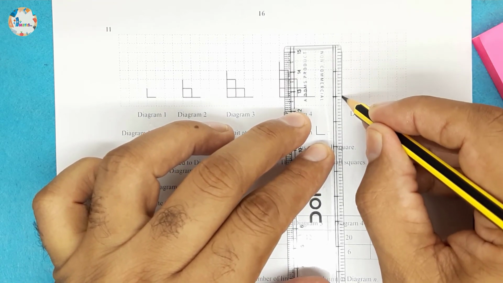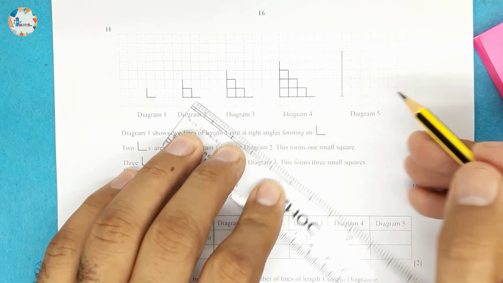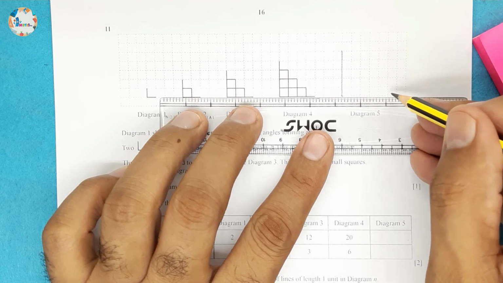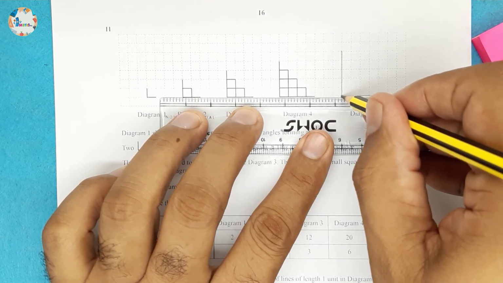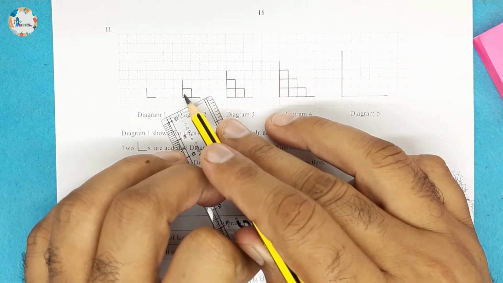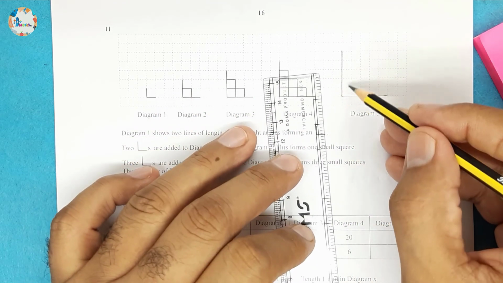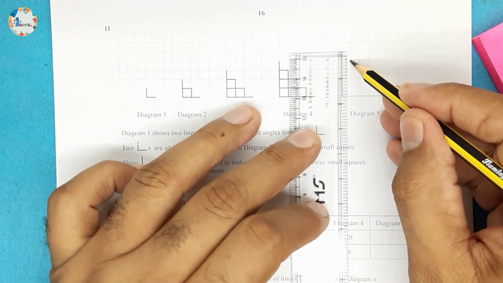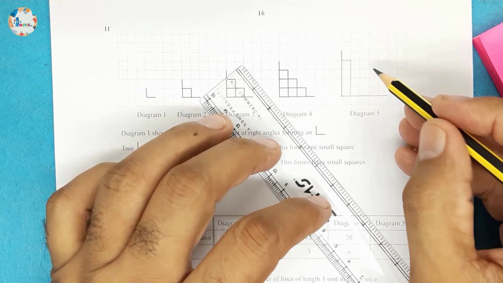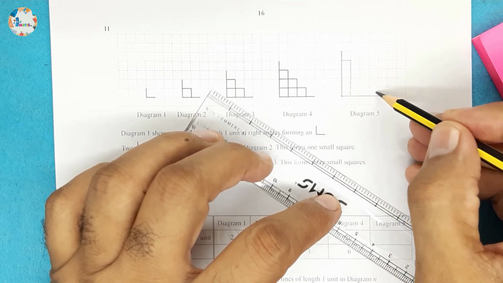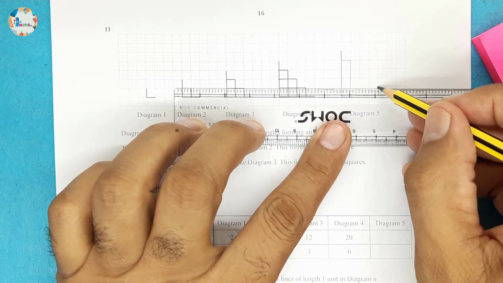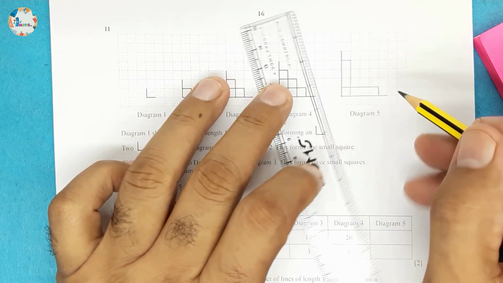We can draw a line over here and this will also be 5. So this will be 1, 2, 3, 4 and 5 over here. Then 1, 2, 3 boxes, and this will have 4, 1, 2, 3, 4. So up to this one we will be drawing the boxes also. So we can gradually draw the boxes.